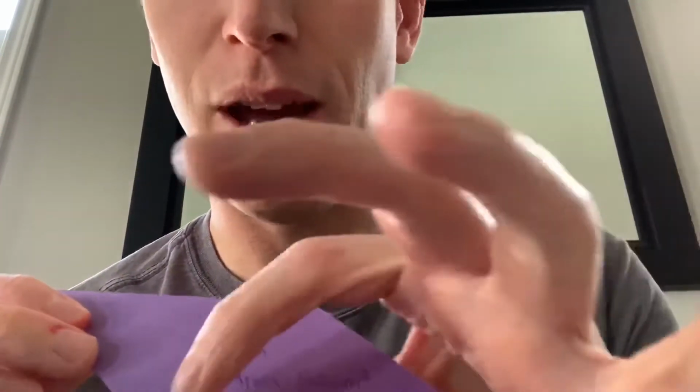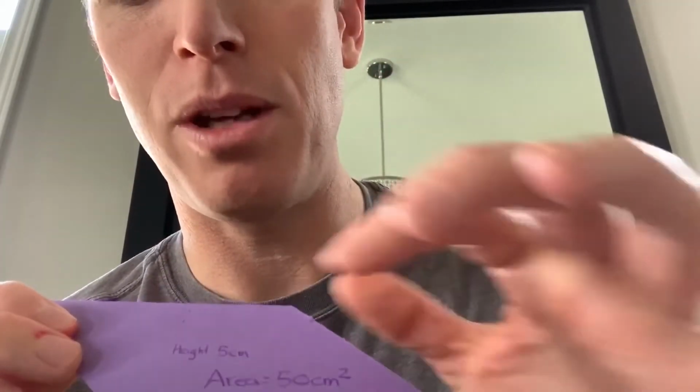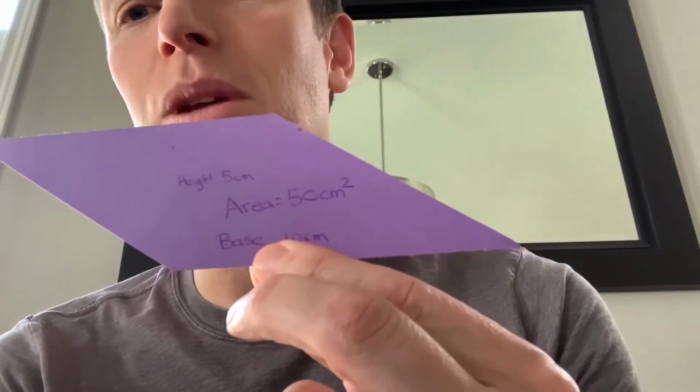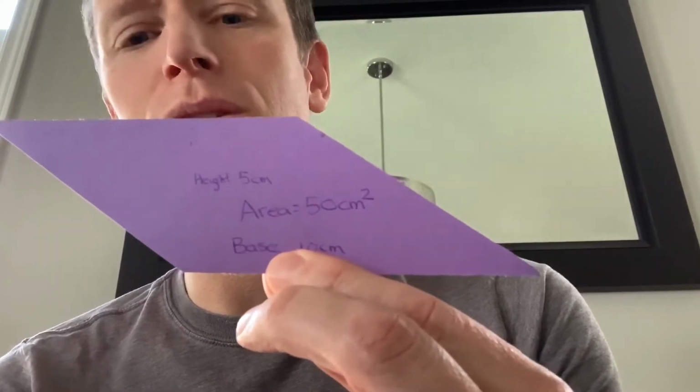So in this case, we have the base is 10 centimeters and the height going straight up from this corner to the top is 5. So if I do 10 times 5, that gives me an area of 50 centimeters squared.